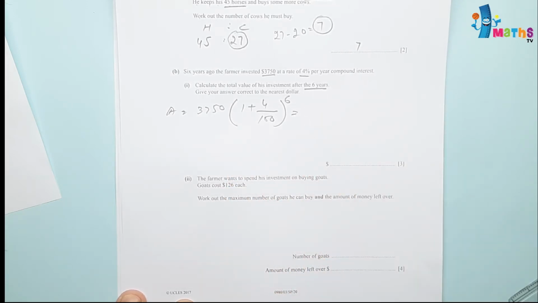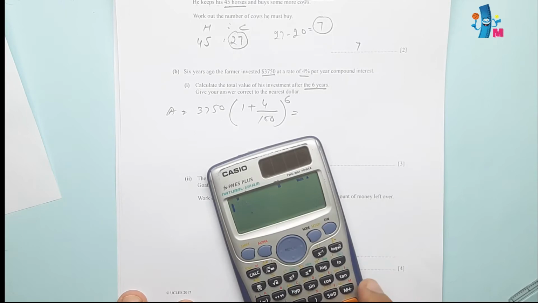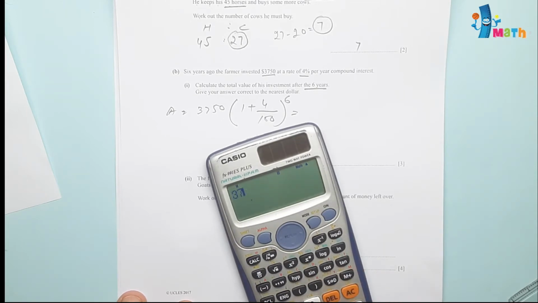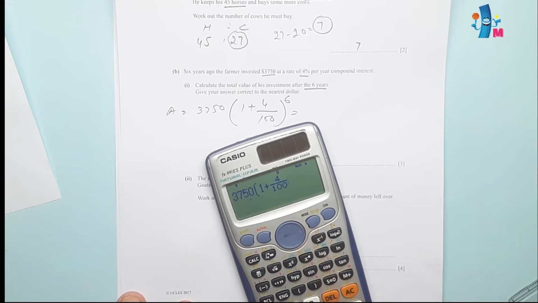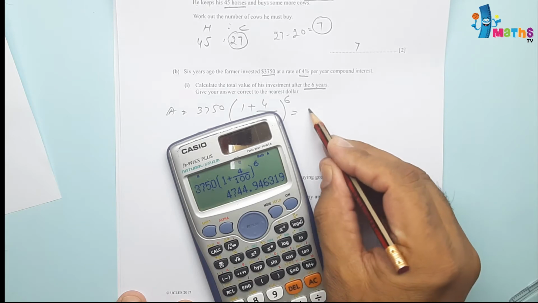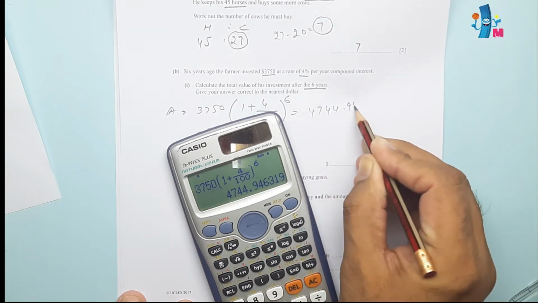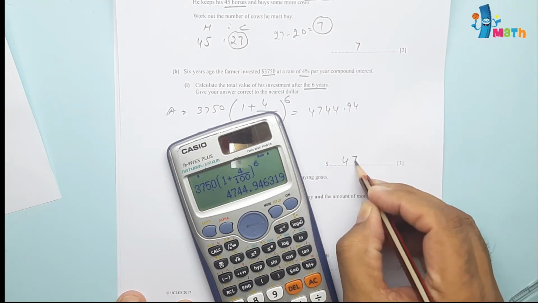The calculation is 3750 multiply by 1 plus 4 divided by 100, power will be 6, and this is equal to 4744.94. So we can round it as 4745.